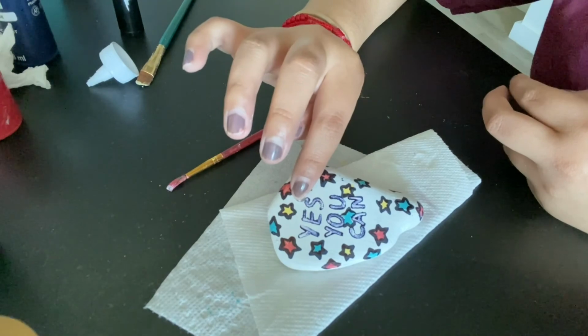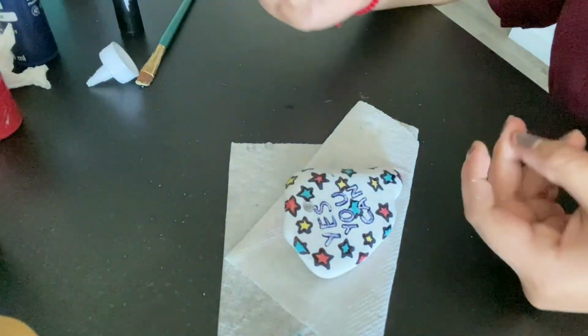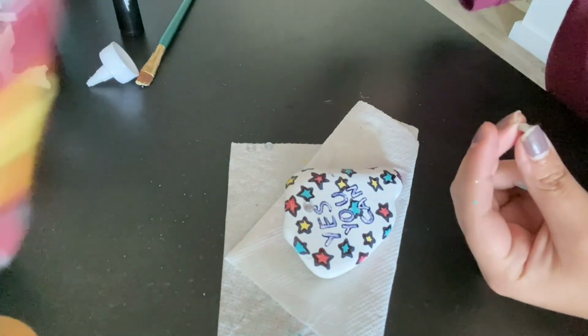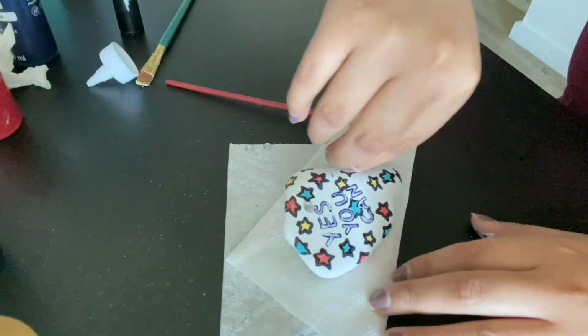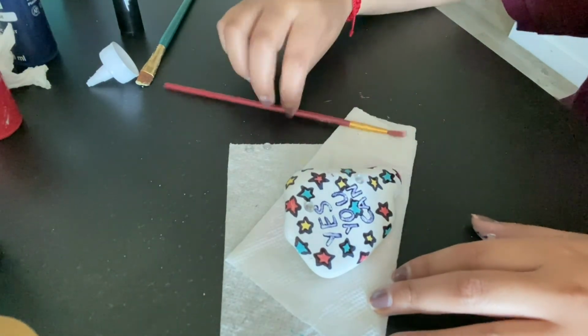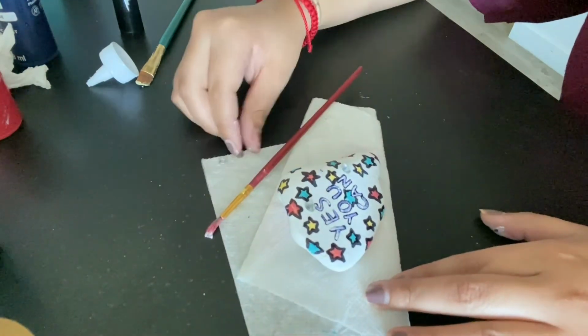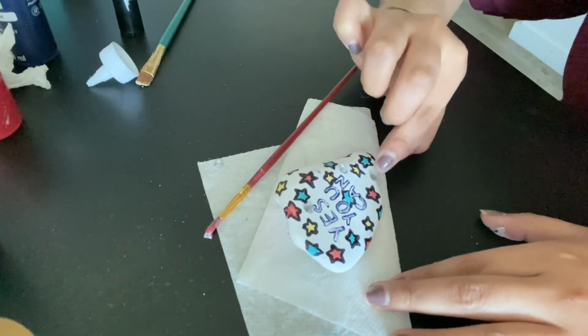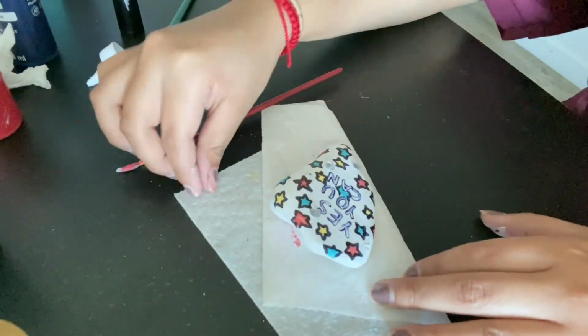If you want to do something similar to me, like incorporating a little bit of yourself into the rock, you have to do something simple like the Hello Kitty sticker that I did. Please do not write any type of information that may be able to be traced back to you, as we want to keep you safe. So you could do a flower or something, your favorite character.